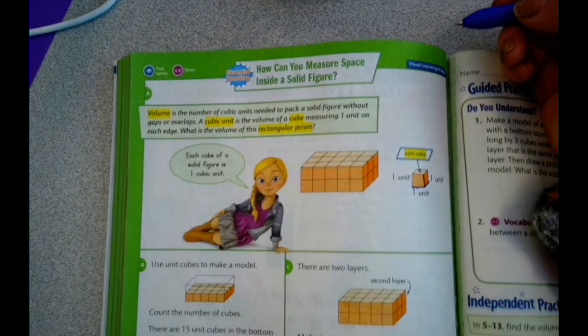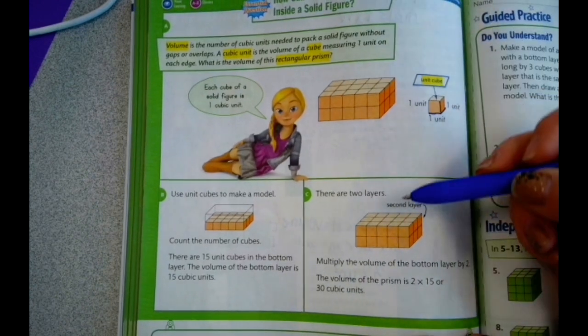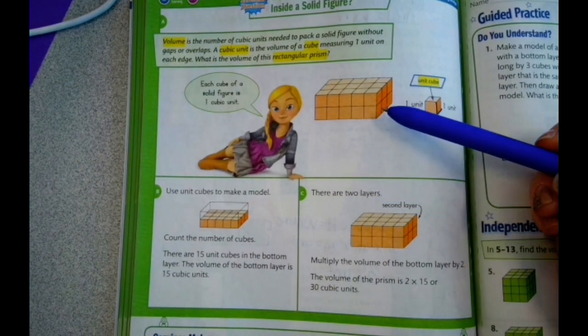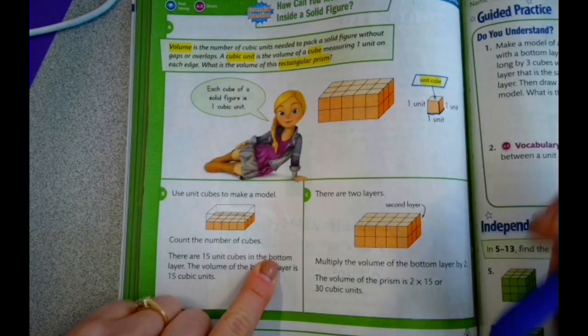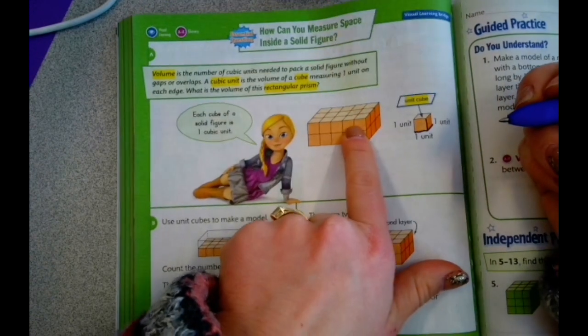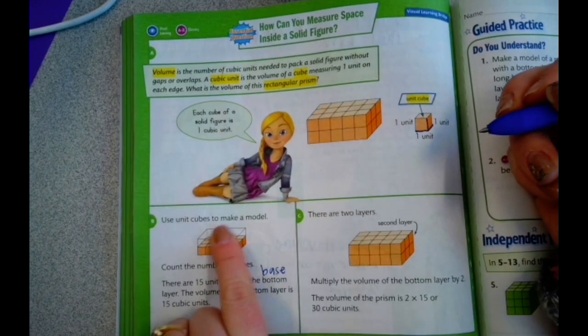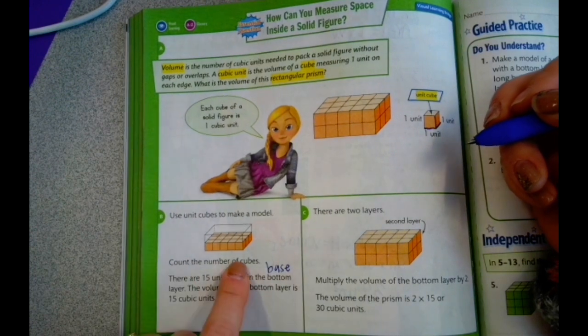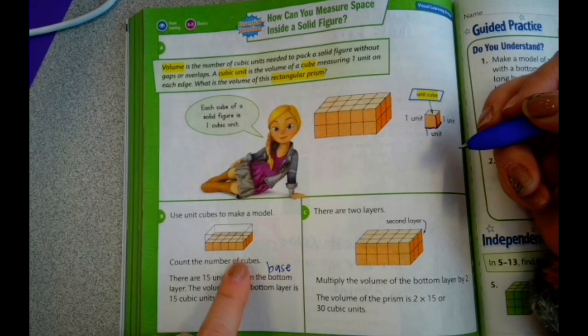So there's a couple different ways to solve this, but in the book, they decided to go with the base, which I do like using. The base is another fancy word for bottom. And the base you can't see here, but it is the same as the top. So they kind of take out the top model for you, and they say, okay, what's in the base? Count the number of cubes.